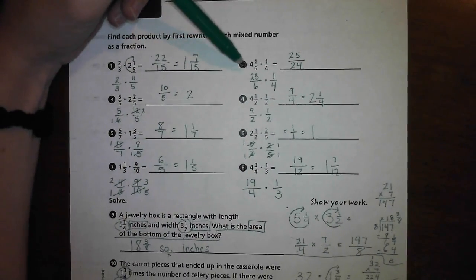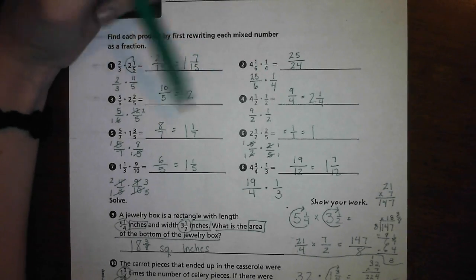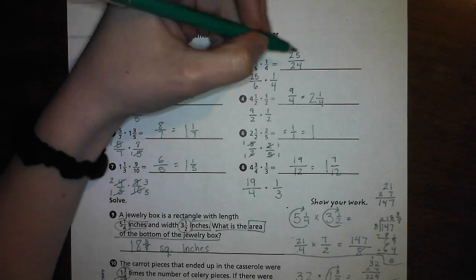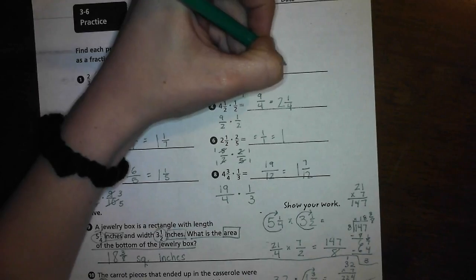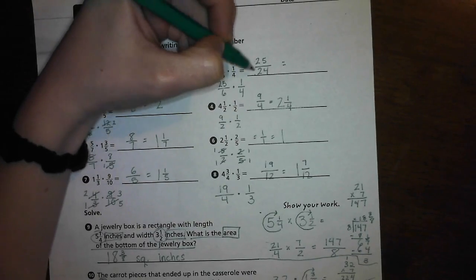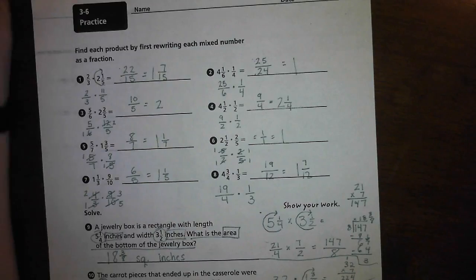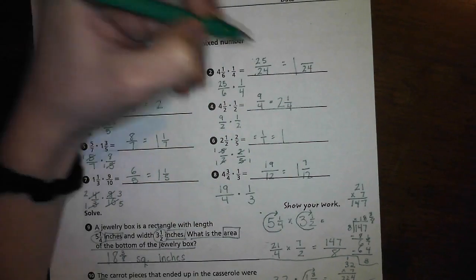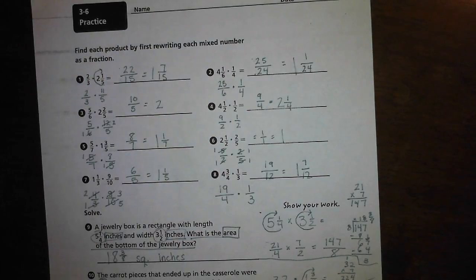Looking at number 2, we had to convert this first value, which gave us 25/6. We can't simplify, so we multiply across. I got 25/24. That is an improper fraction. 24 can go into 25 one time. I'm working with 24ths, so that stays the same. The difference between 24 and 25 is 1, so I had 1 piece left.